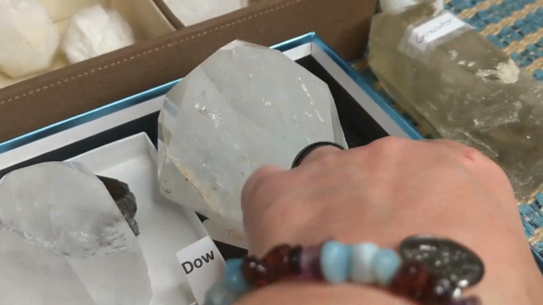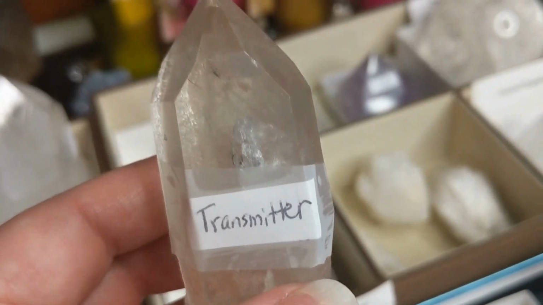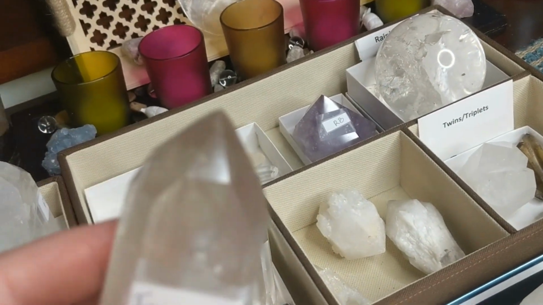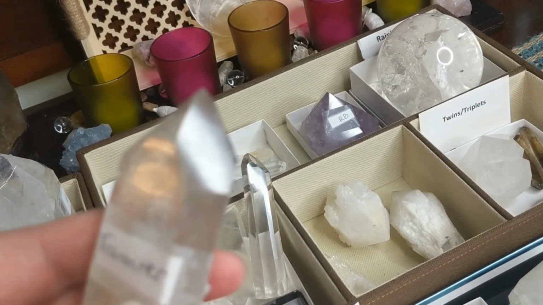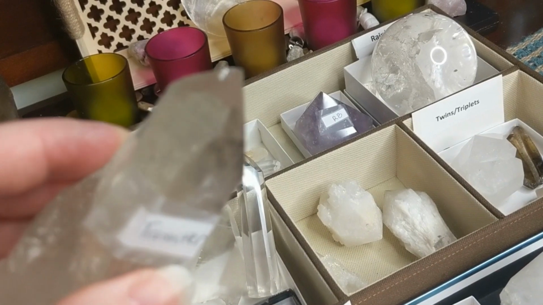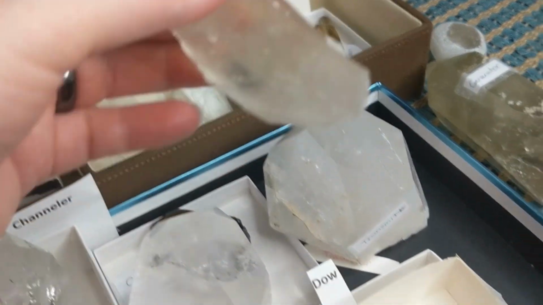Oh, here's another transmitter. Oops. Forgot to show this one. Sorry. This is a citrine transmitter. So you have the triangle, and then 7 sides, and 7 sides. So that is the transmitter. This one shows up better.